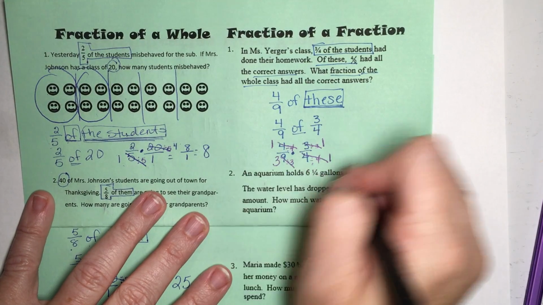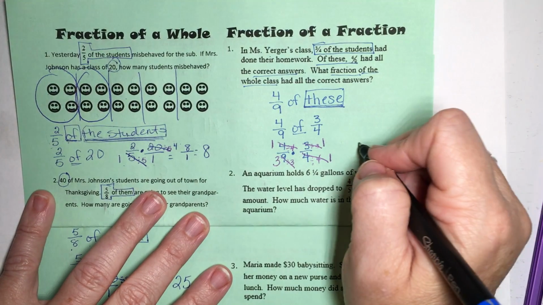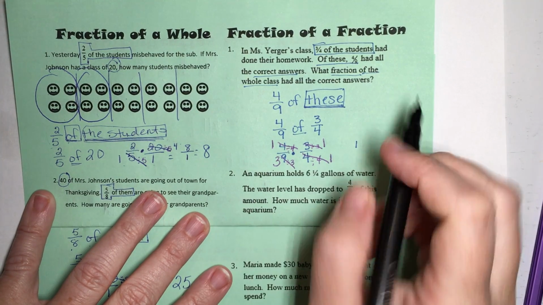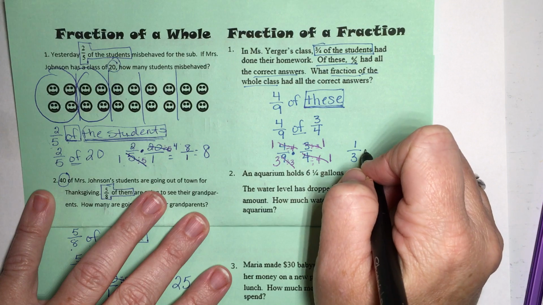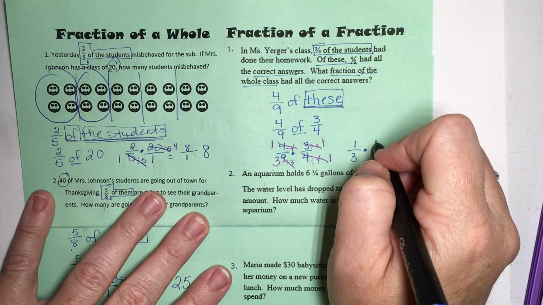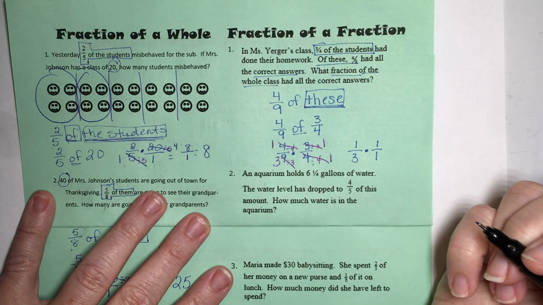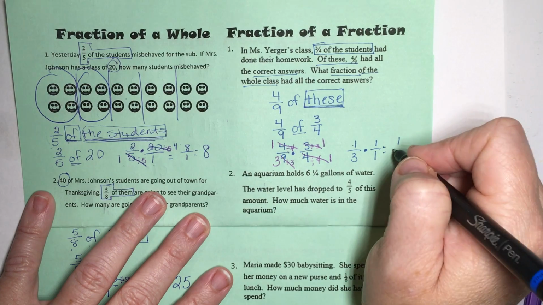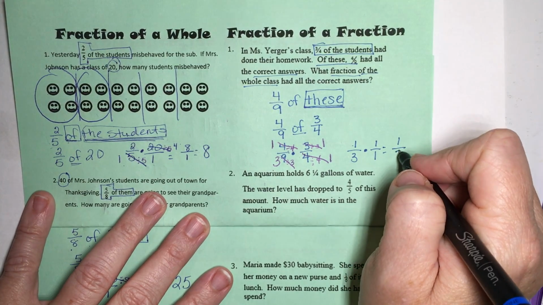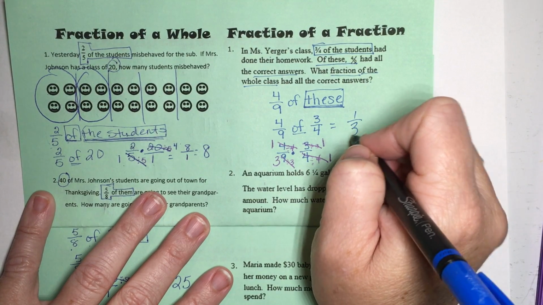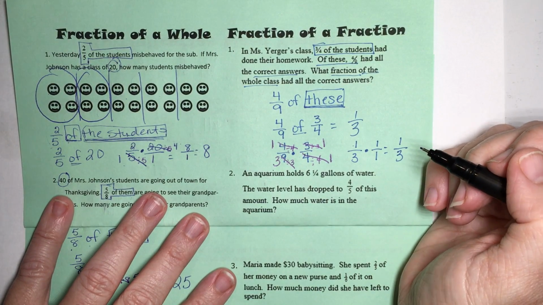Remember, if this is too much jumbledness for you, you can always rewrite. Have 1 at the numerator and 3 in the denominator. You can always rewrite it so that it's not so jumbled. So 1 and 1. And then that might make it easier. Okay, so do that if you need to, all right? So 1 times 1 is 1, and 3 times 1 is 3. So 1/3 of the class had all the correct answers.